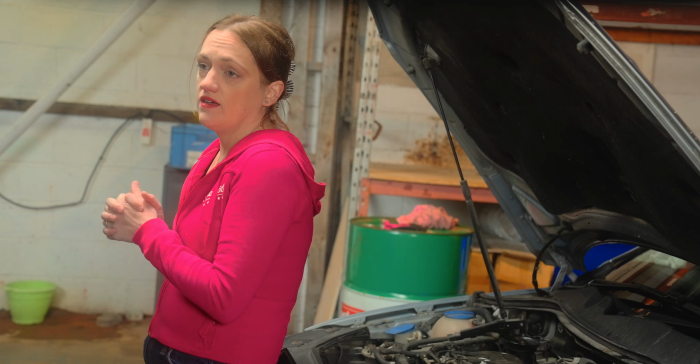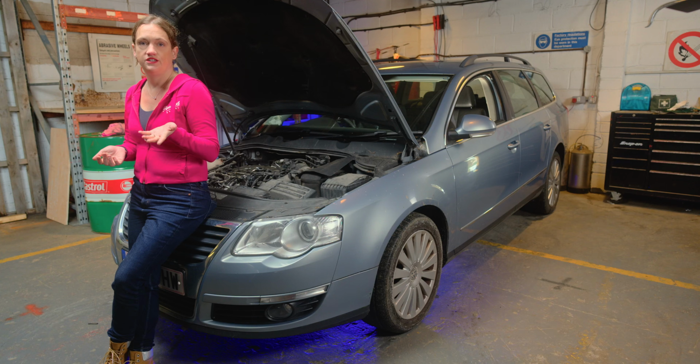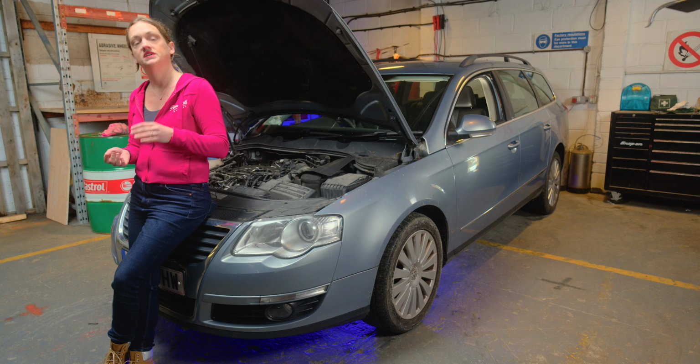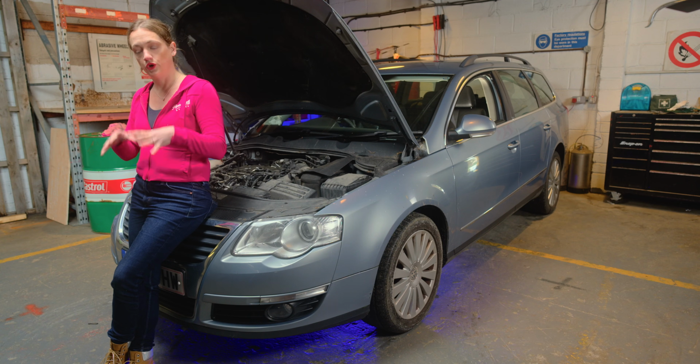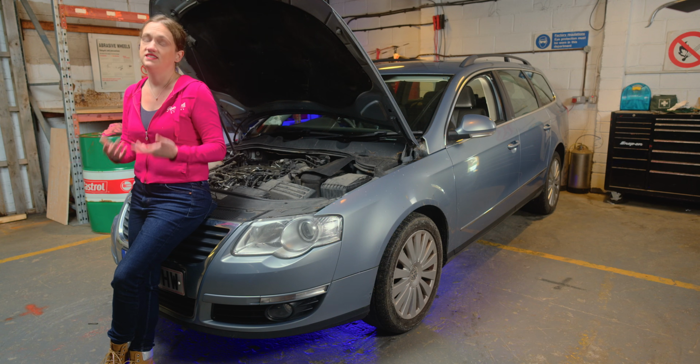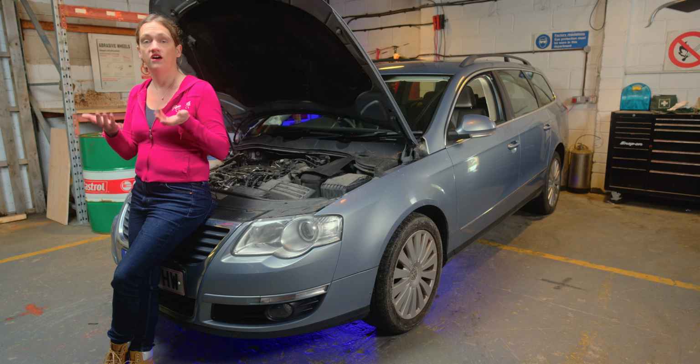Now this part is a flap, and it basically converts the engine from an 8-valve to a 16-valve engine. And the reason it does that is because an 8-valve engine makes really good low-down torque, whereas a 16-valve engine makes good high-end BHP.